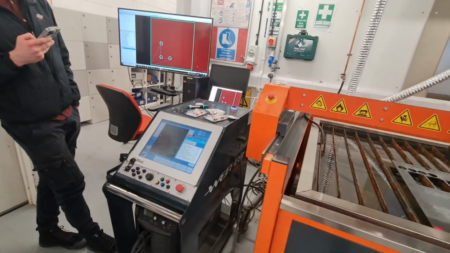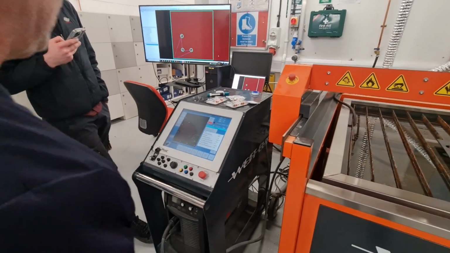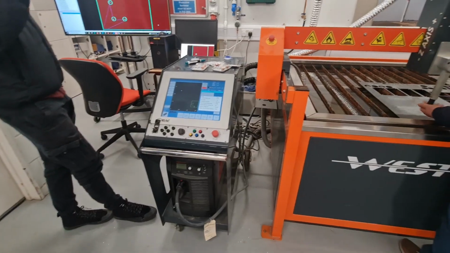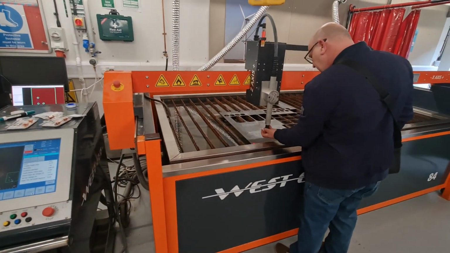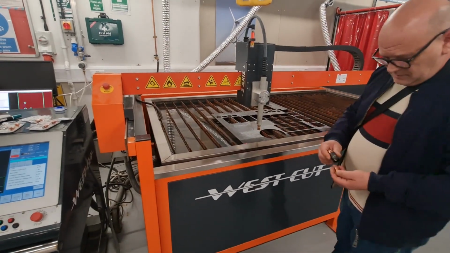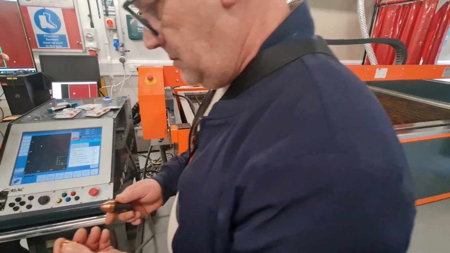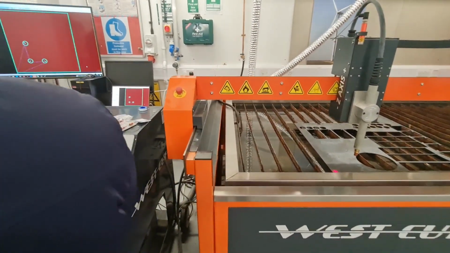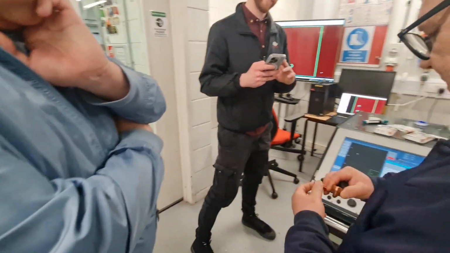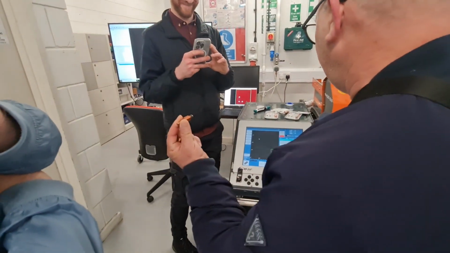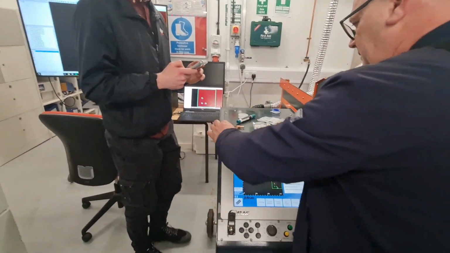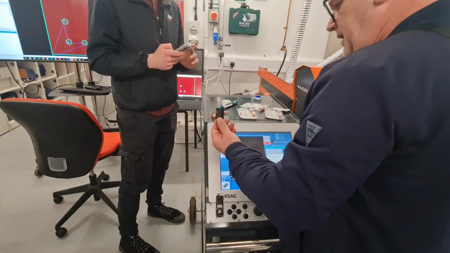The plasma should be off all the time when you remove the consumables from there. You have to remove this. In the manual, all these are explained. So then you have to order these part numbers. This always remains the same. This is the electrode. This is the nozzle. This is the shield. And this is the torch body.